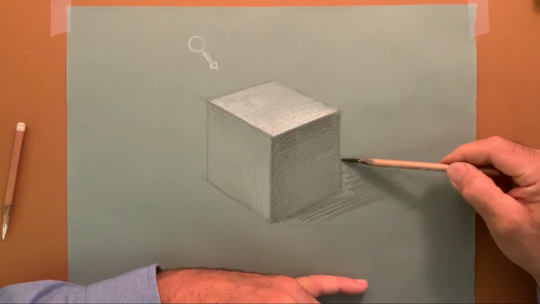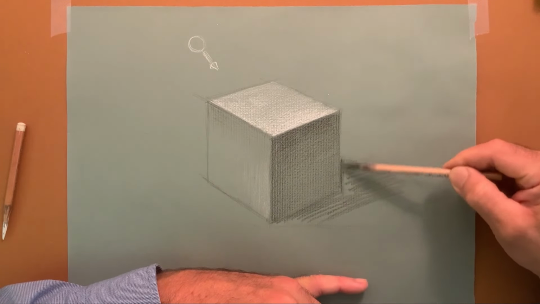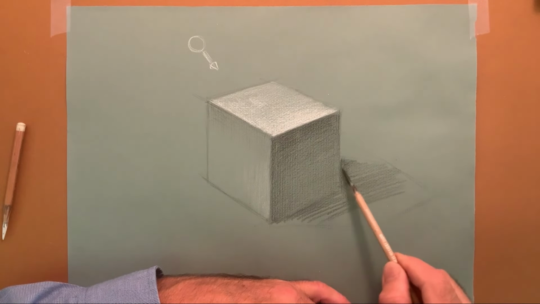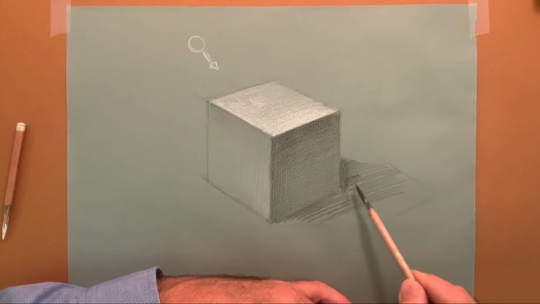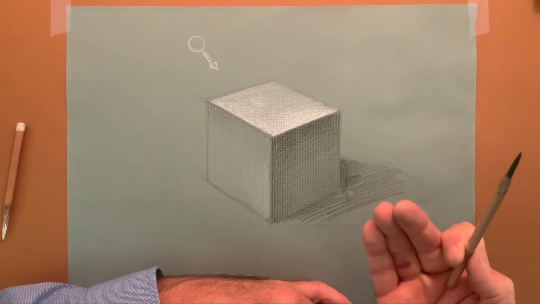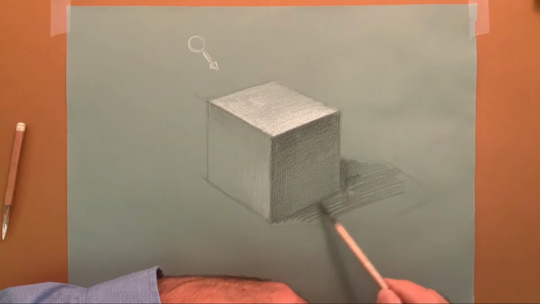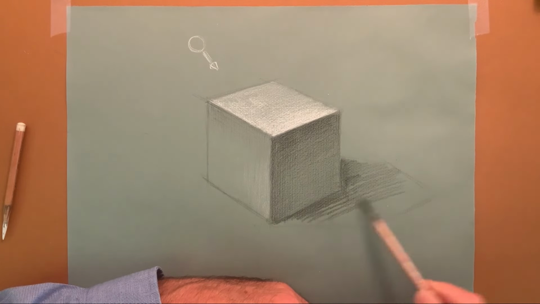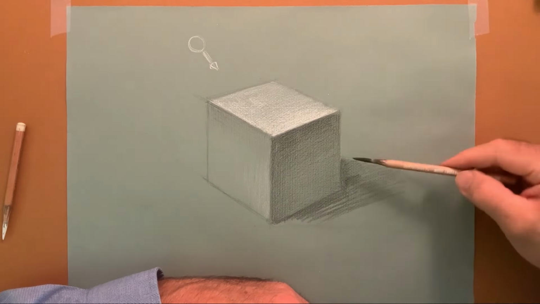This is the cast shadow. You see how immediately, as I darken this, this area here starts looking lighter and lighter and lighter, the contrast, right? The more I darken this value, the lighter that will get.